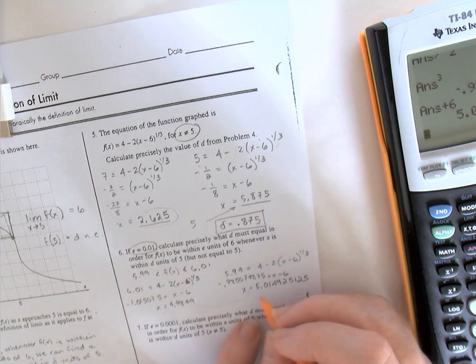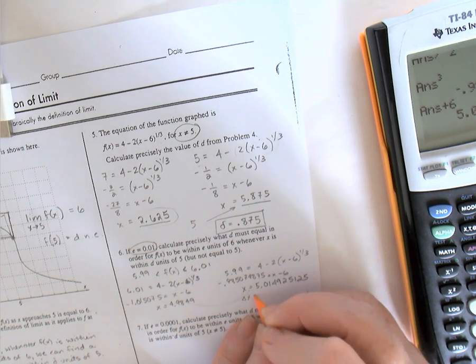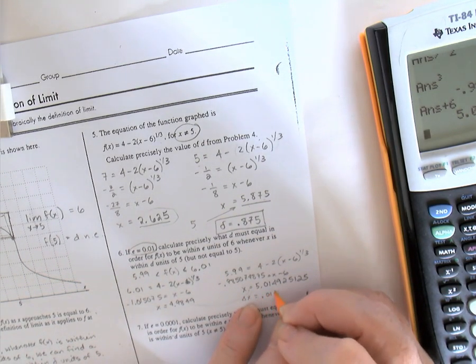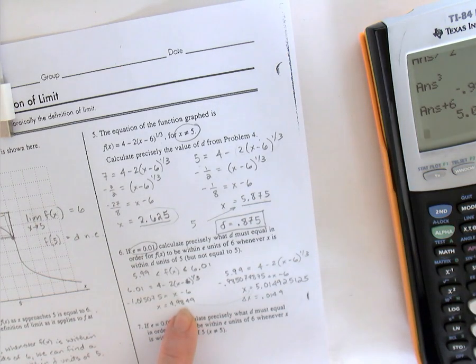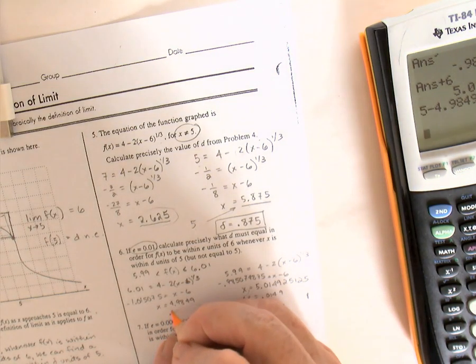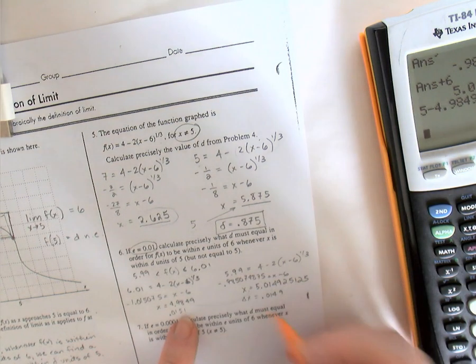Okay, so the question is, how far am I going to stray from 5? On the right-hand side, my change in x, the amount that I'm going, is 0.0149. On the left, that's going to be 5 minus 4.9849, and that gives me 0.0151, and I want to pick the smaller of the two.